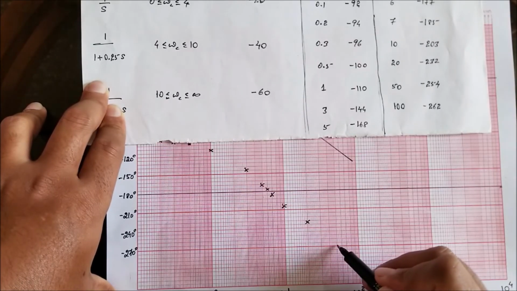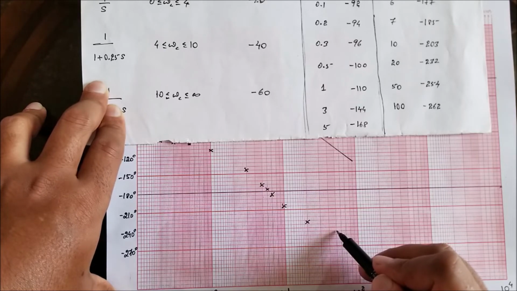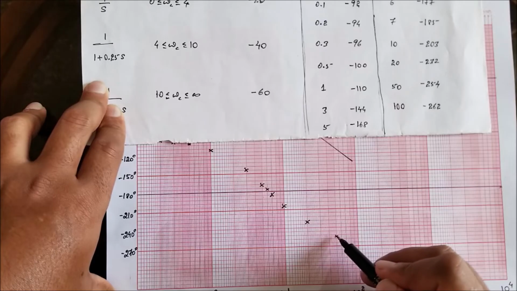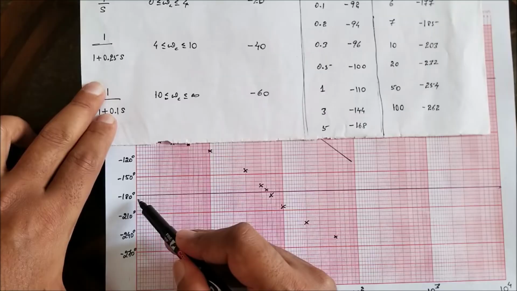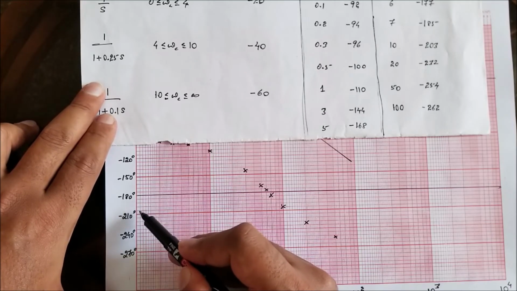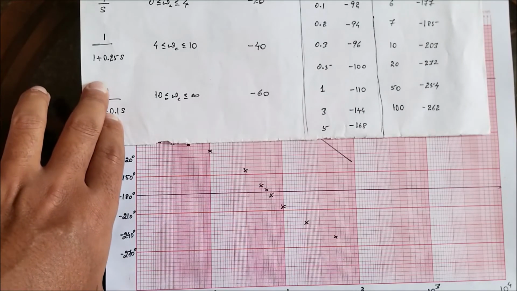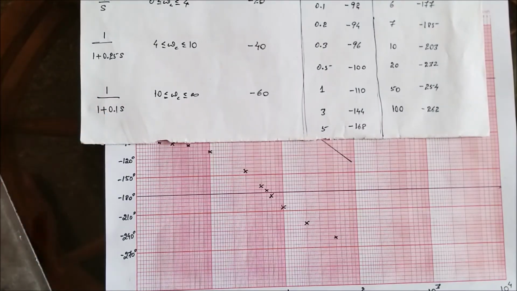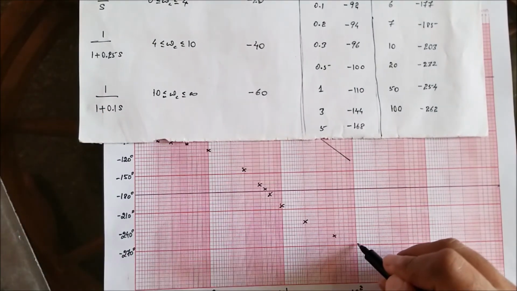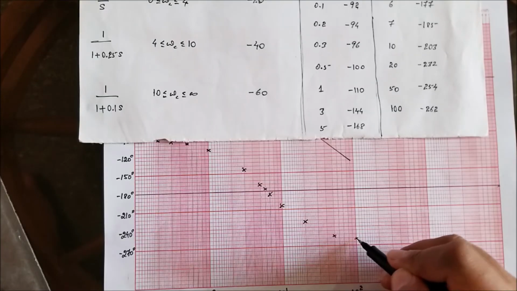For 50 it is 254: 240, 246, 252, 254. Each subunit is 6 degrees, that you know, right? Because for 5 divisions it is 30 degrees. 1 division is how much? 6 degrees, because 5 sixes are 30. Next for 100 it is 262.